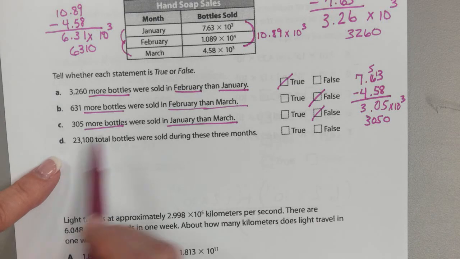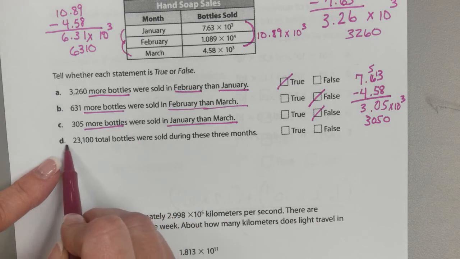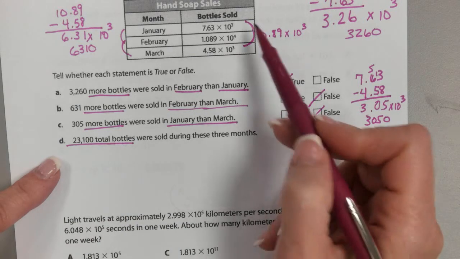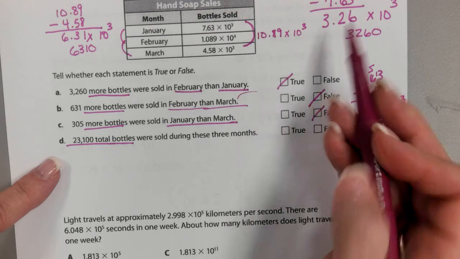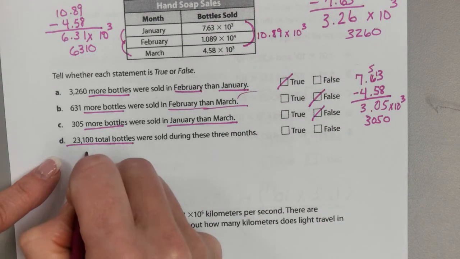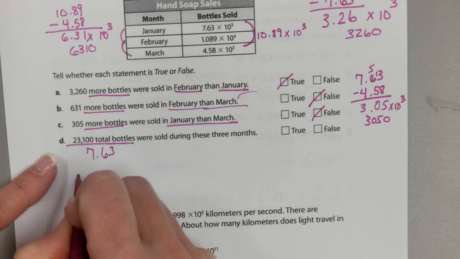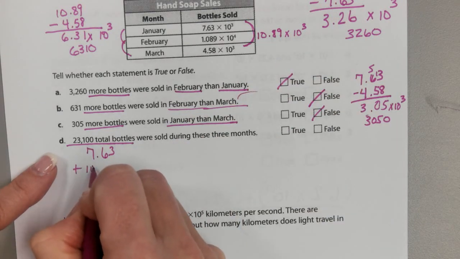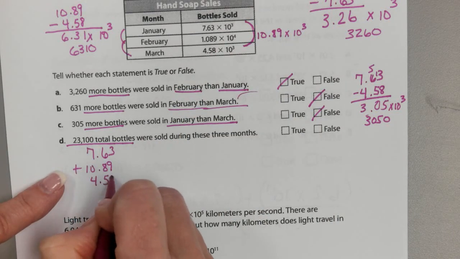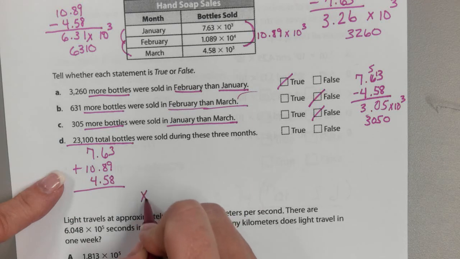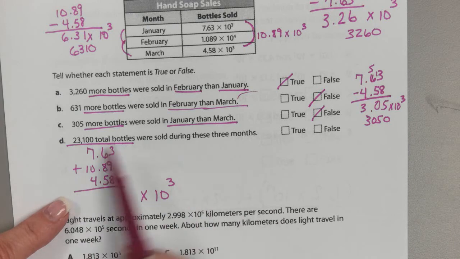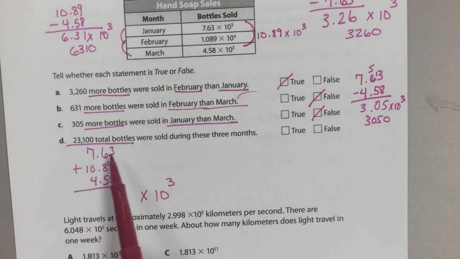All right, and then D says 23,100 total bottles. So total means we're going to do what? Add up all these numbers. And we've already made them the same exponents. So we're just going to take our 7.63, our 10.89, and our 4.58. And all of that is going to be times 10 to the third. So we're looking to see, is it 23,100?